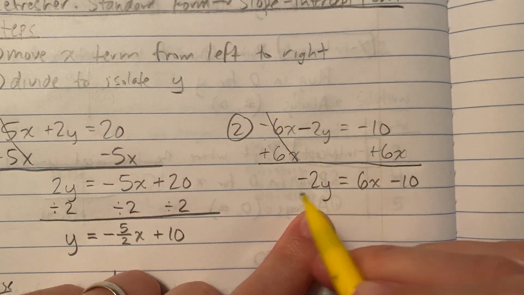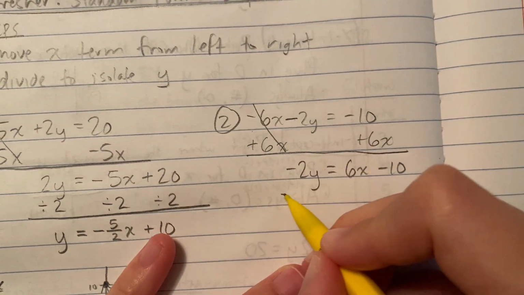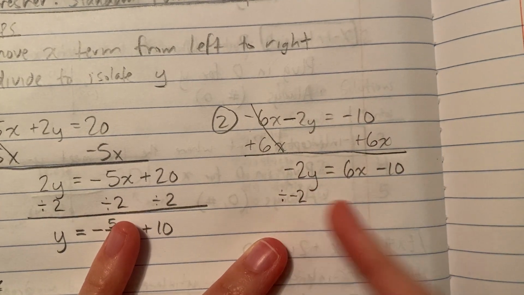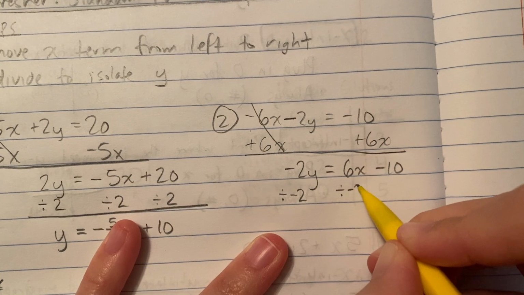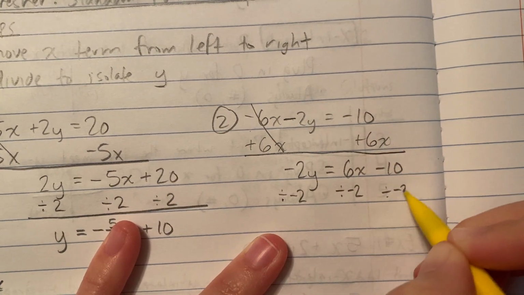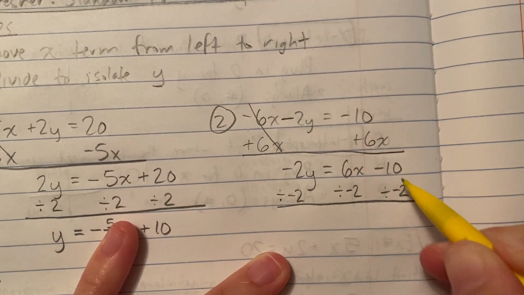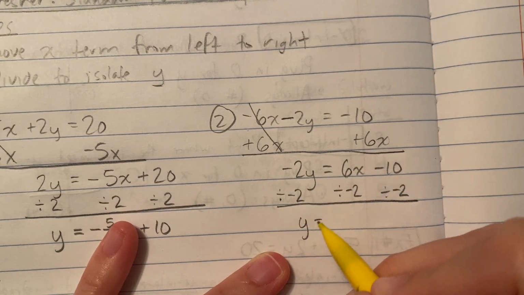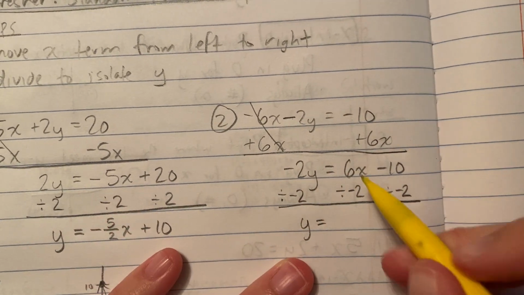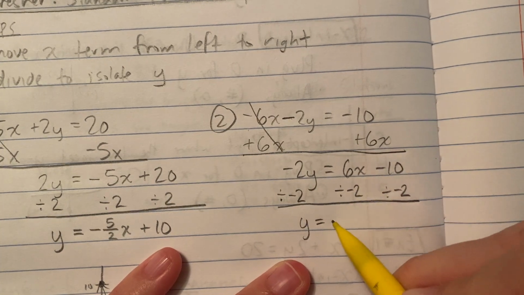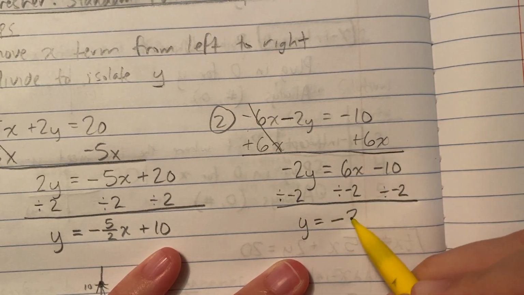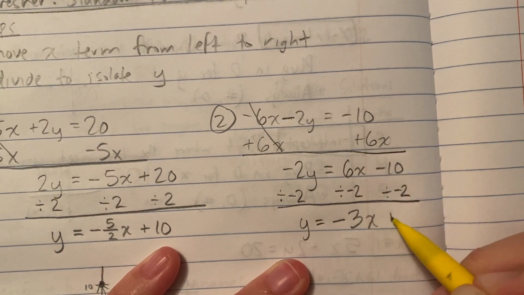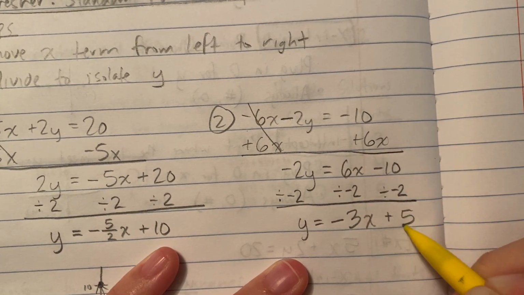Now if I want y by itself, it's being multiplied by a negative 2, so I have to divide by a negative 2. And watch, I'm neatly writing divided by negative 2 all the way through. This is a really great way to prevent mistakes, to just actually write it all the way through. It's kind of annoying, takes a second, but it doesn't take too long. Positive divided by negative is negative. 6 divided by 2 is 3. That's negative 3x. Negative divided by negative is positive. 10 divided by 2 is 5.